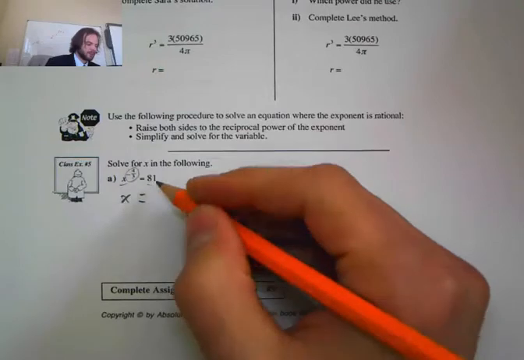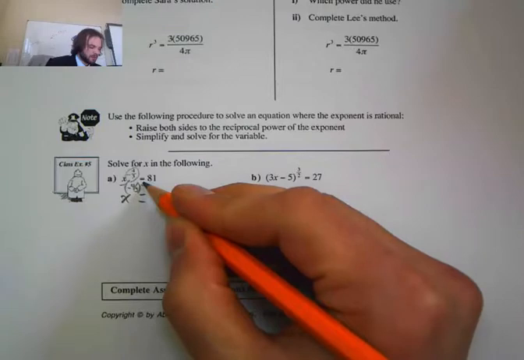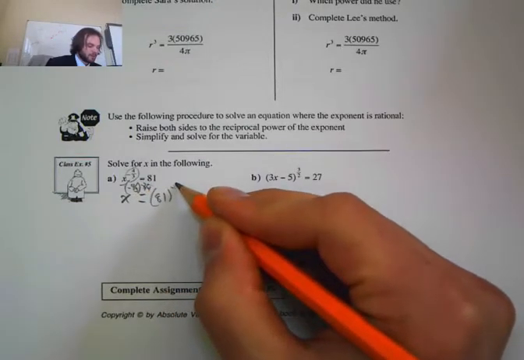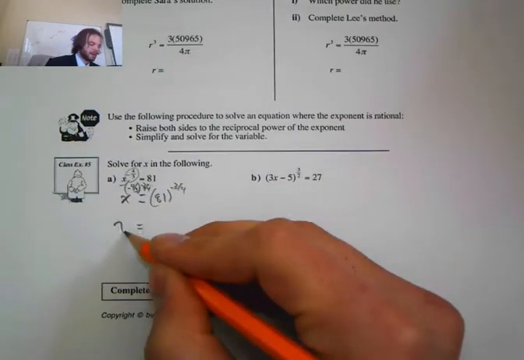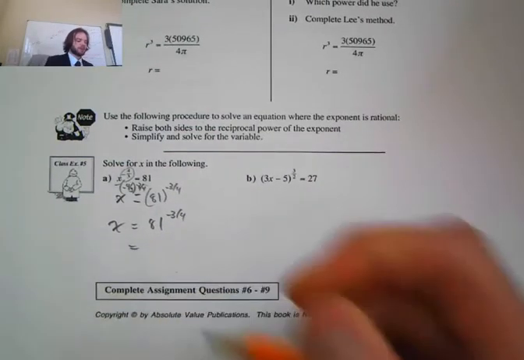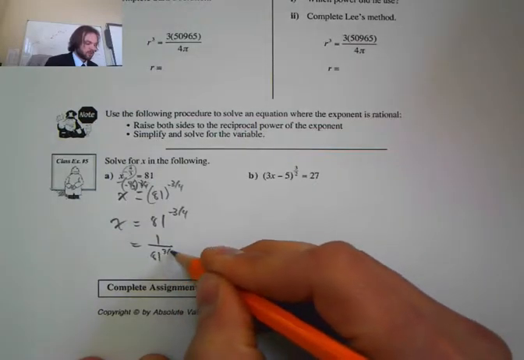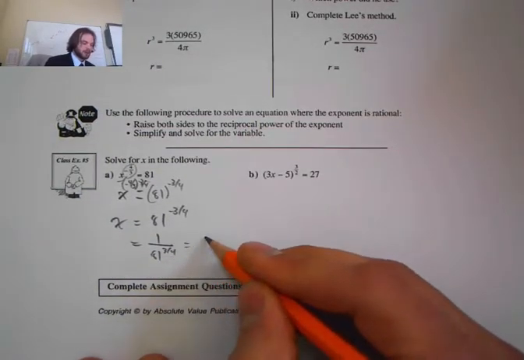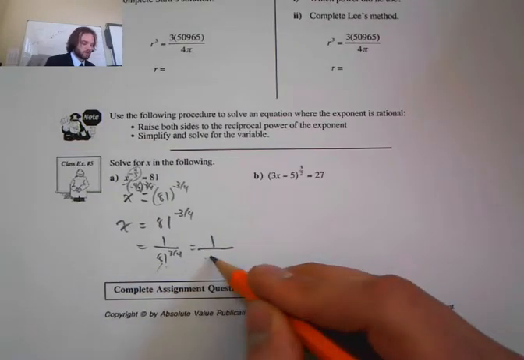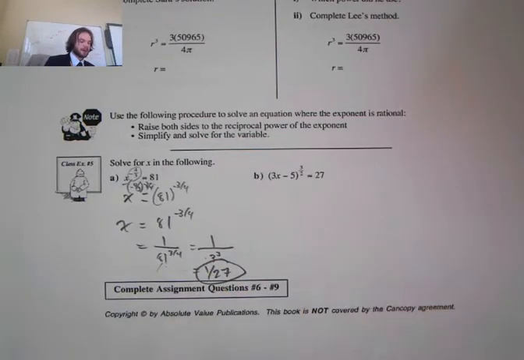I'm going to get x is equal to, and I have negative 4 over 3. I'm going to multiply this by negative 3 over 4. So we have 81 to the negative 3 over 4. So I end up getting x is equal to 81 to the negative 3 over 4. Oh, what does that give me? 1 over 81 to the 3 over 4. Okay? So that's the same thing as 1 over, and we want the fourth root of 81, which is 3, cubed, which is equal to 1 over 27. That is my answer.